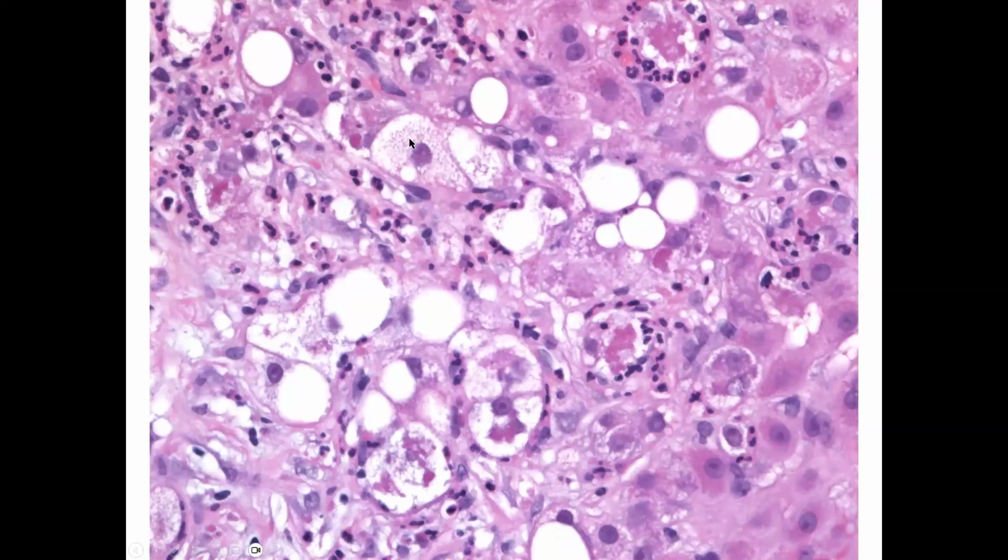So these cells look like balloon hepatocytes from before, but one thing that's really different is they have abundant, very brightly eosinophilic, chunky material in here. So here's just really, really bright red, really, really coarse material within the cytoplasm. So this is Mallory hyaline. And you can see many, many of these cells are surrounded by rings of neutrophils.